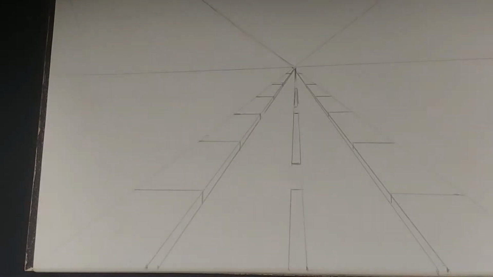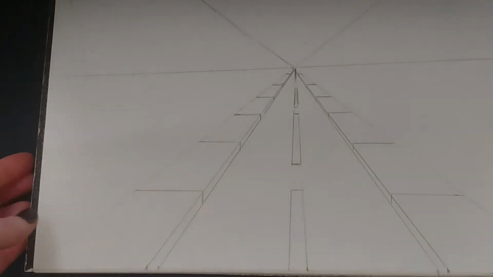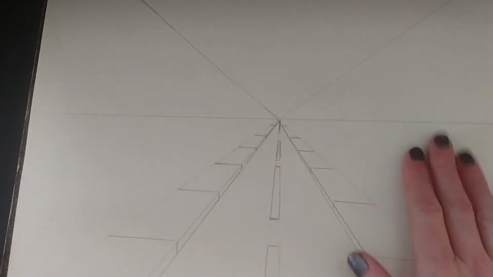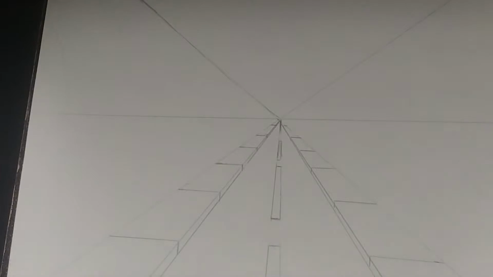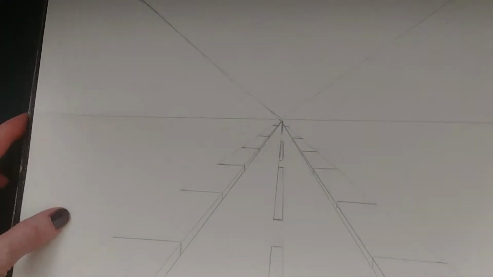So we have our beautiful road, we have our beautiful sidewalk. We wanna draw trees. I want you to pick one side of your road to draw trees on, whether it's the right side or left side, doesn't matter. But one of those sides we're gonna leave for buildings. So draw trees on one side of your road.